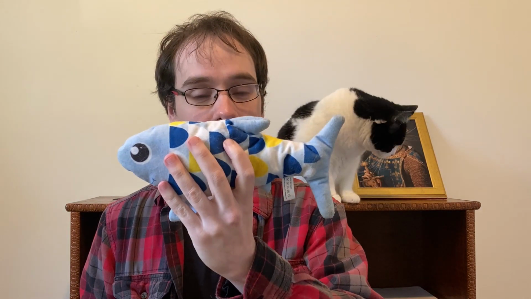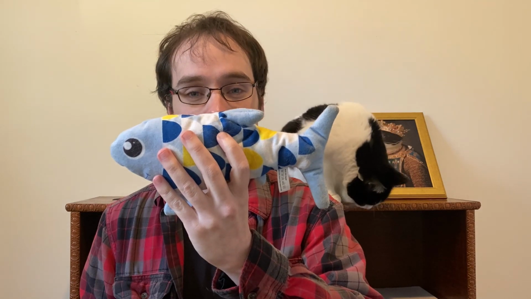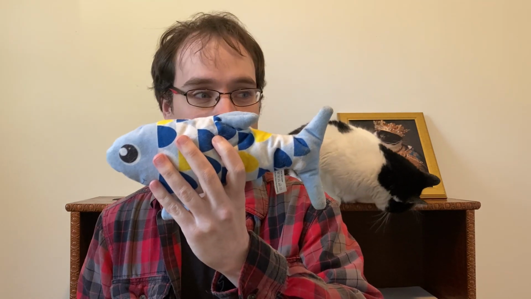Today, we're talking about how you can hook your reader. I know this is a fish, but fish, hooks. It's also something the cat plays with, so it's disgusting. We're not actually talking about hooks. I only did that to do the fish thing.